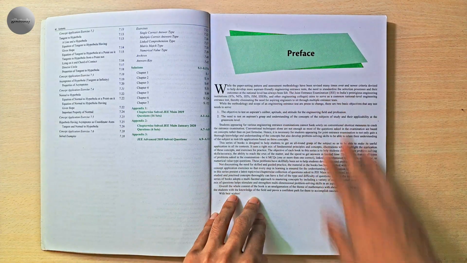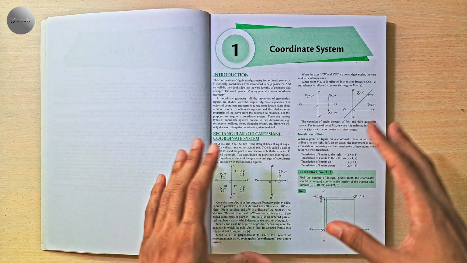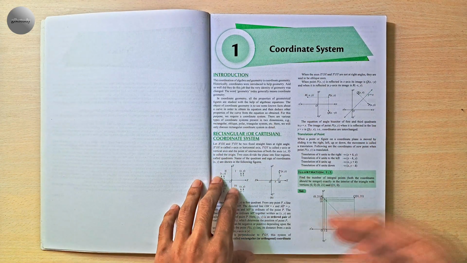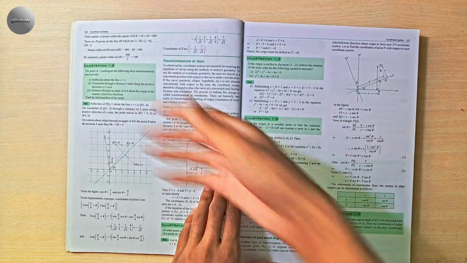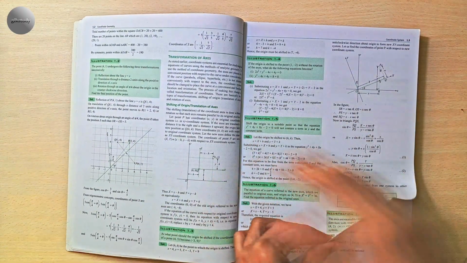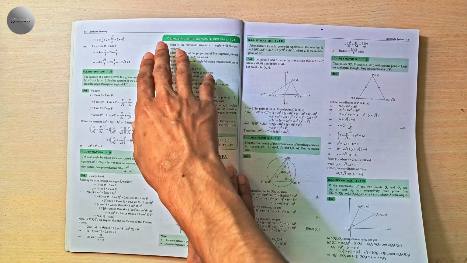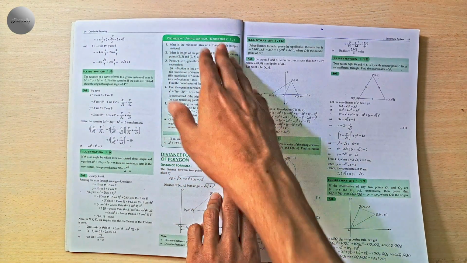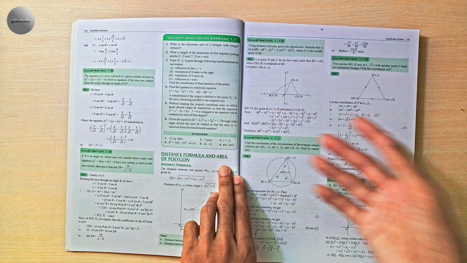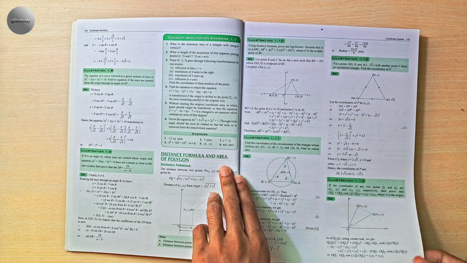So here you get the preface and after that chapter 1 coordinate system. The structure of this book is first you get some theory, then some illustrations so that you can see how the questions are solved. After that again some theory, then again some illustrations, again some theory, illustrations, then you can see here you get some concept application exercise to test your understanding and what you have read before this exercise, how much you have understood that.